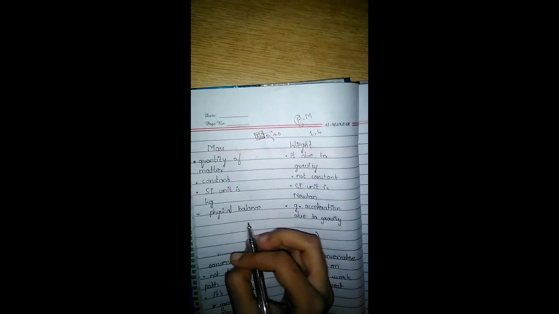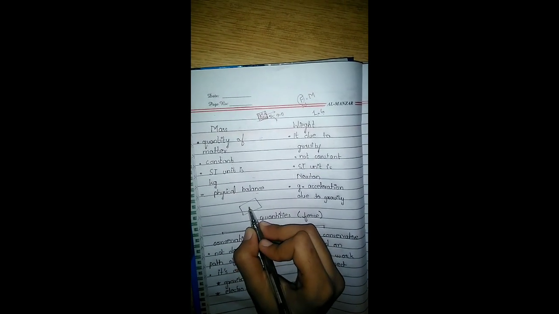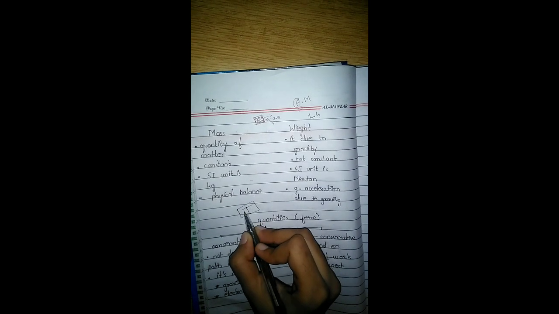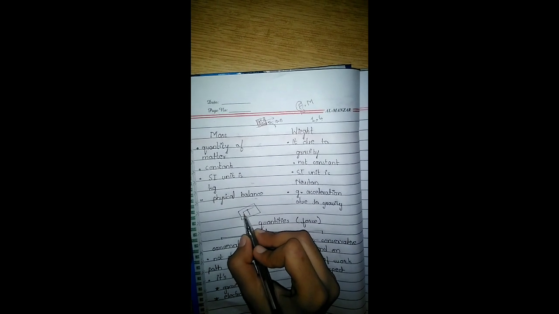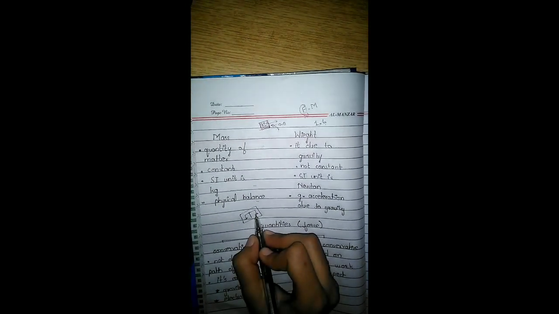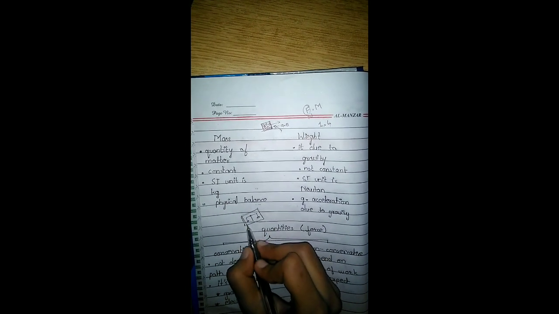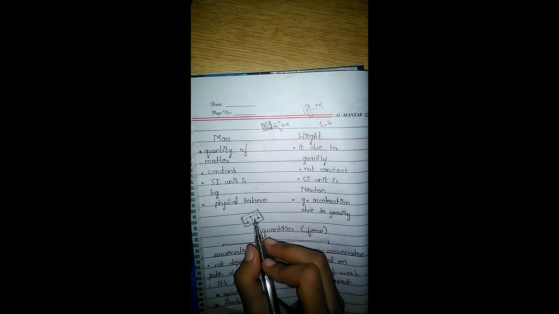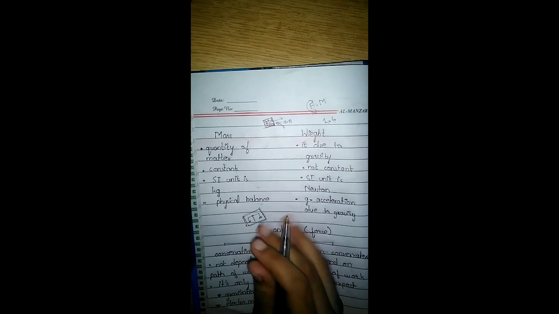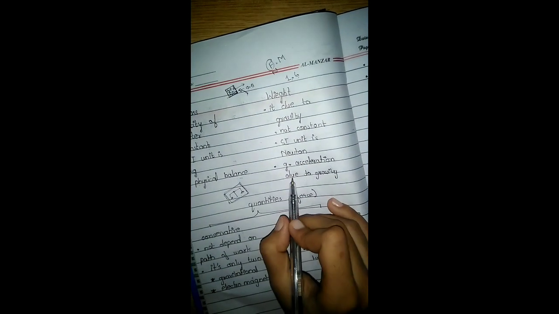It is measured by physical balance. Physical balance is basically an instrument that looks like this. It has a beam and two plates on which we can place masses and find their mass. And it is a vacuum that does not have any air resistance, so we can measure the total mass very easily.